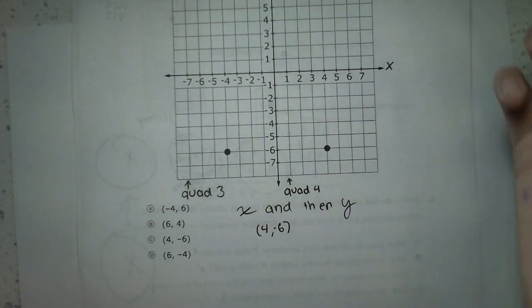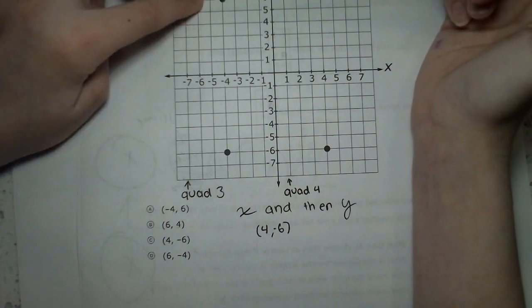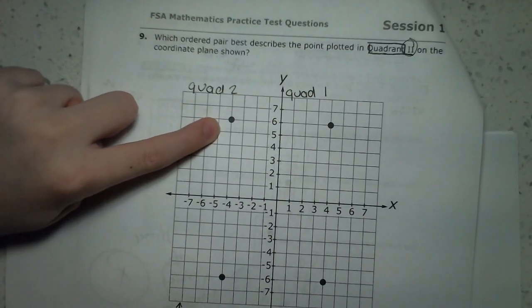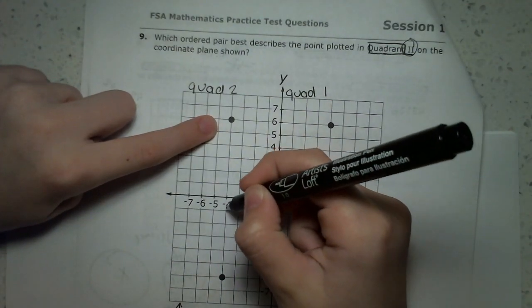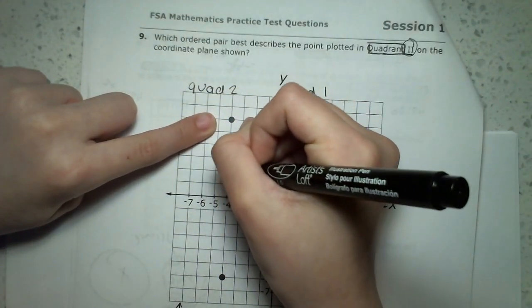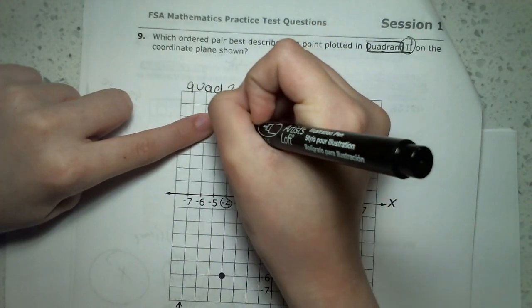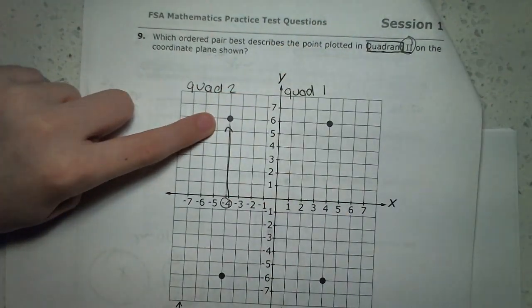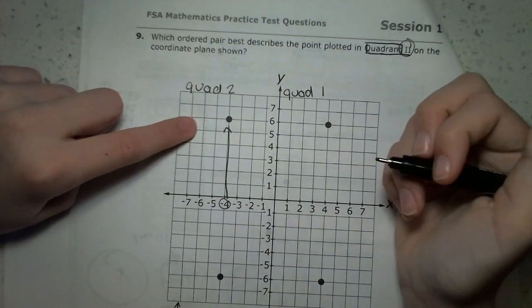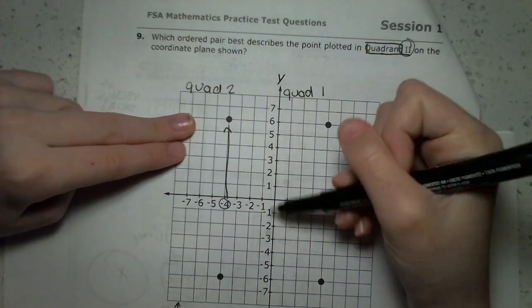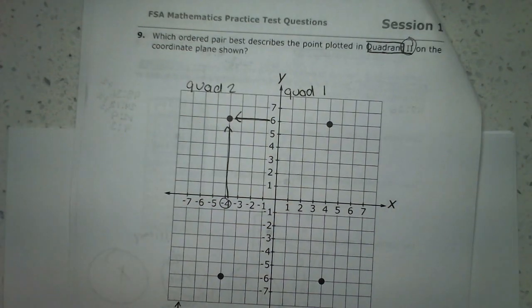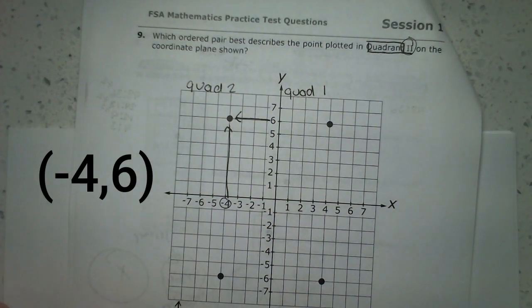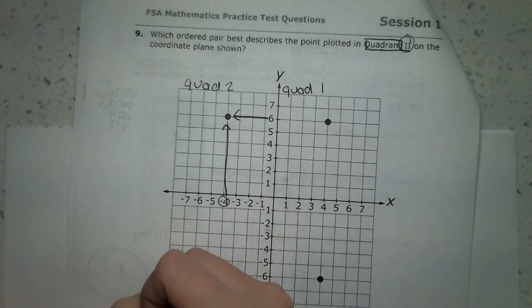So let's find what this point in quadrant 2 would be called. Let's start with X, and that would be -4, because that would go up there. And then the Y value would be 6. So it would be -4 and then 6. And that would be A.